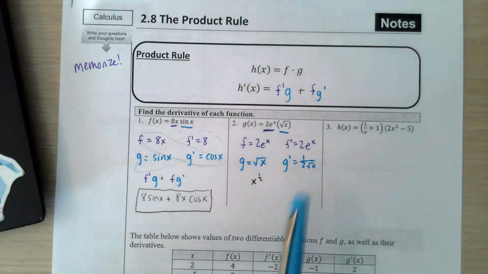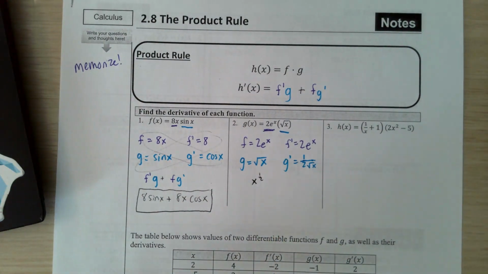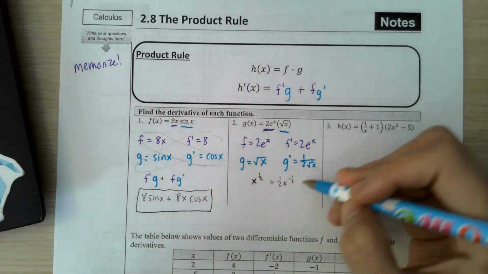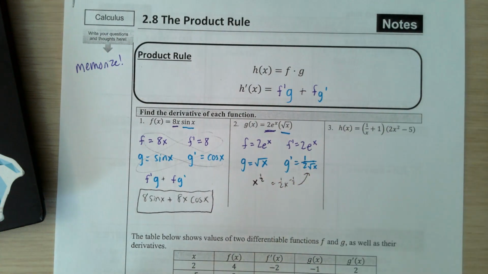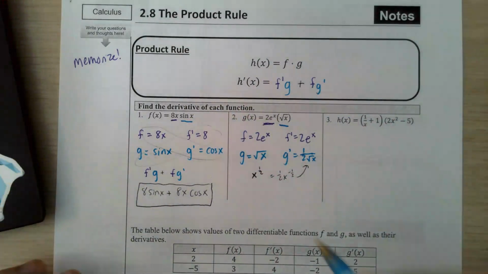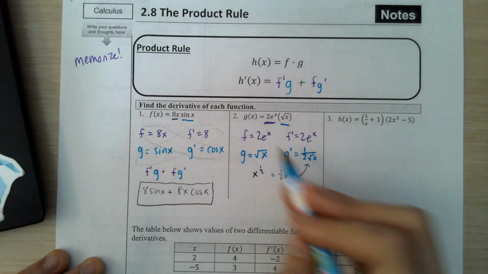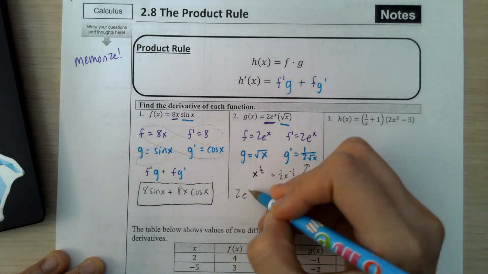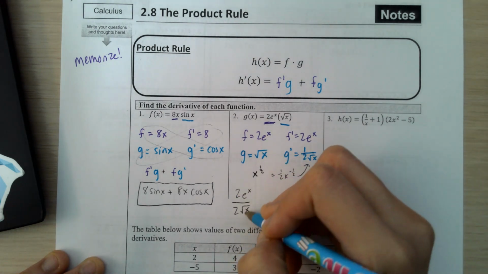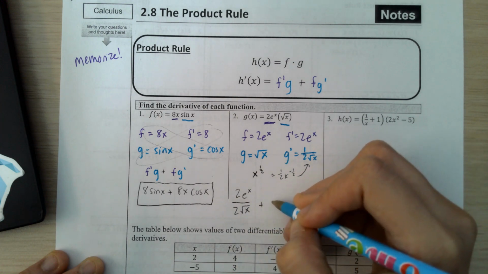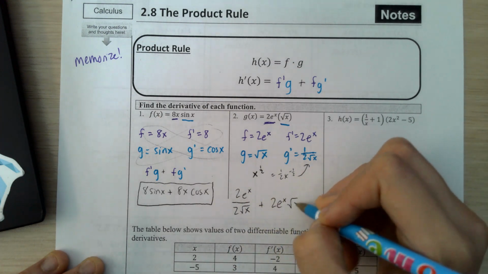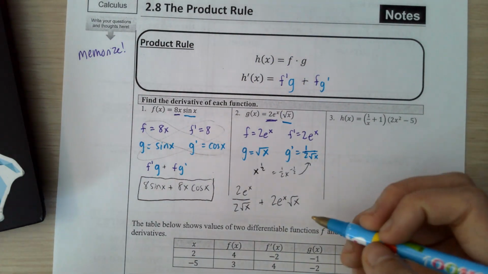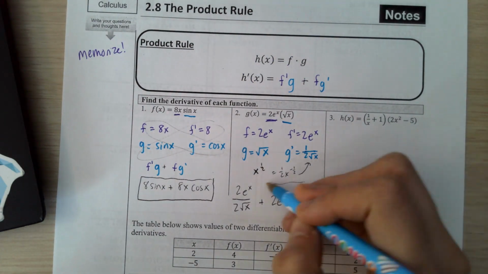You want to be able to do this pretty fluidly. Obviously it's fine if you need to take these steps in between, but you should be able to go from that to that quite quickly. And then we're just going to multiply them. So we have 2e to the x over 2 root x plus 2e to the x root x. And there's our derivative.